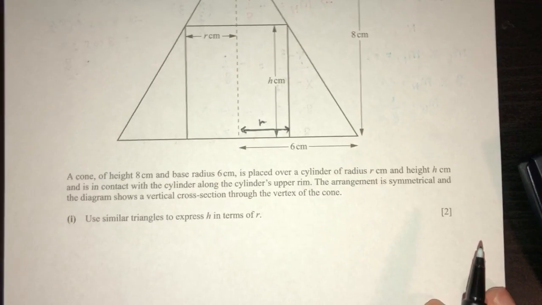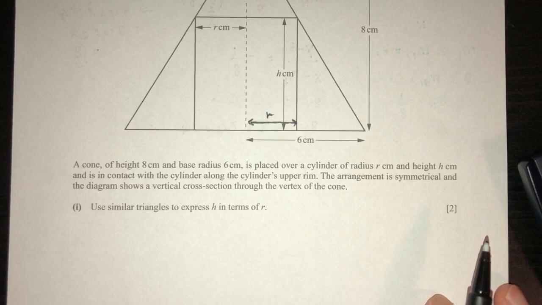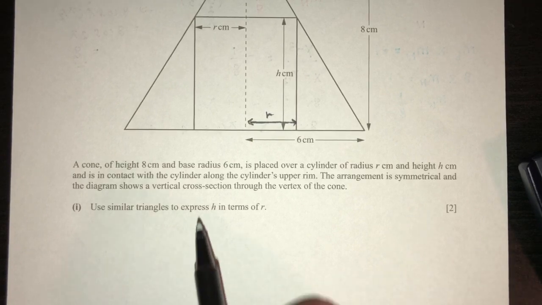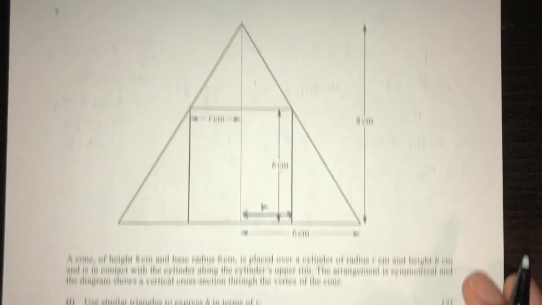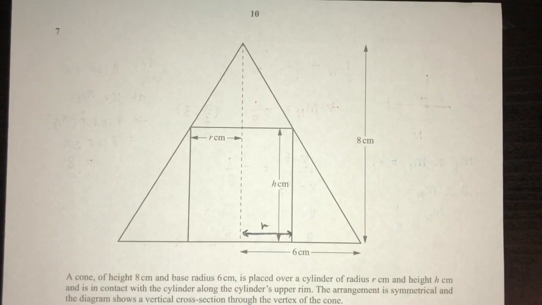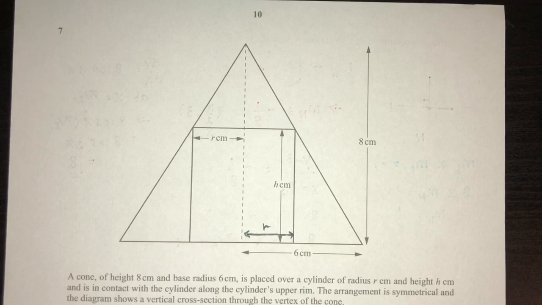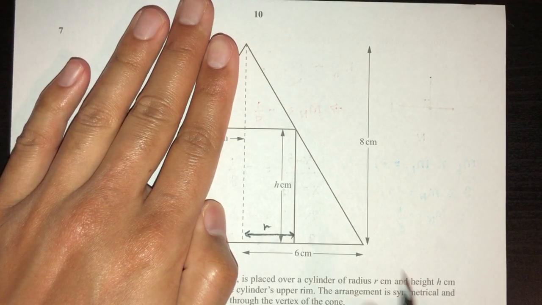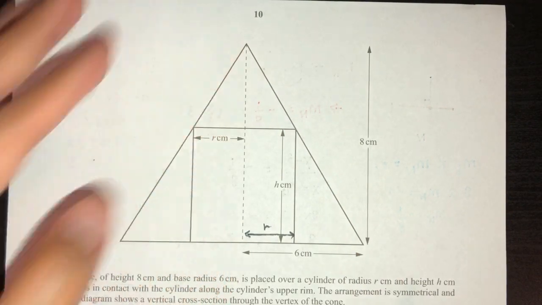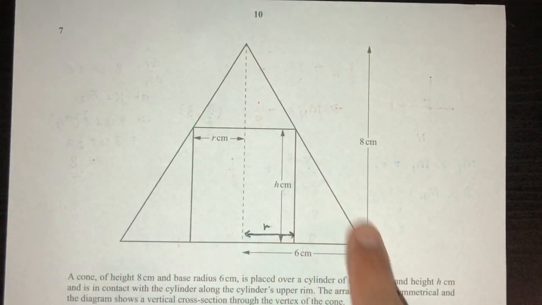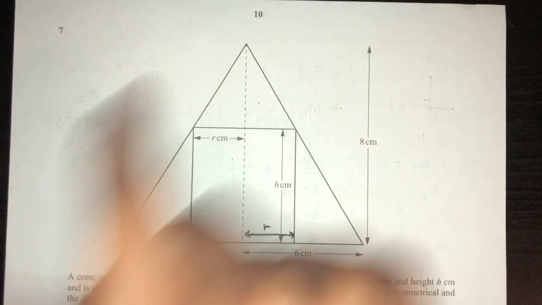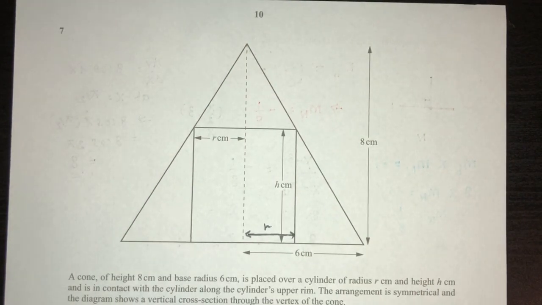Now part 1, we have to use similar triangles to express h in terms of r. That's the first step. So now you have to observe to see what you can do. Let's take a look at only one side of this shape. How many triangles can you see? There's one triangle here, there's one triangle here, and we have the big triangle. So basically all these three triangles are actually similar to each other.